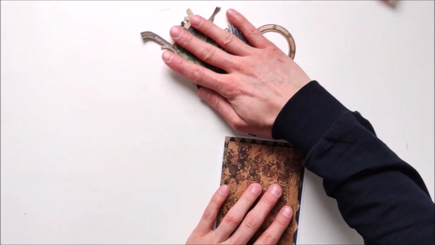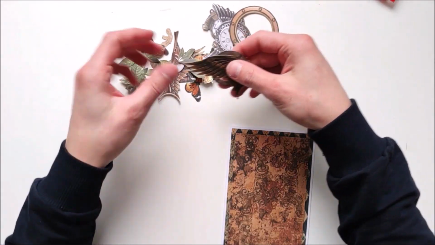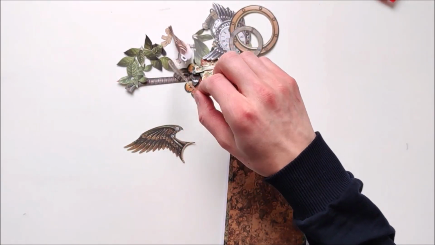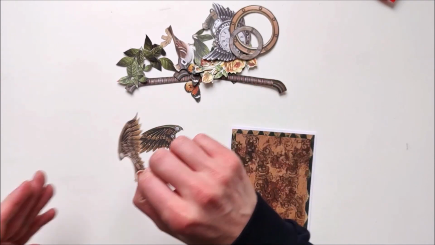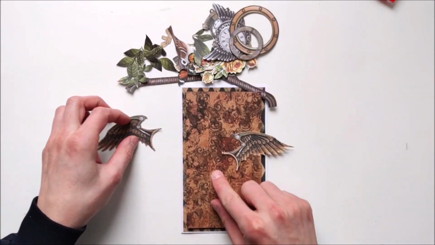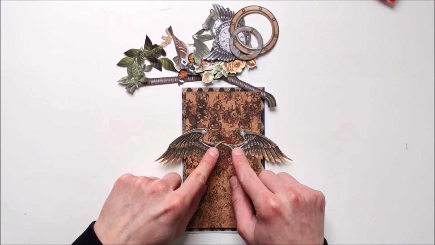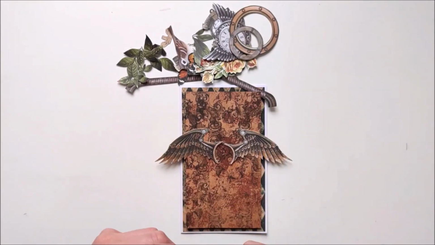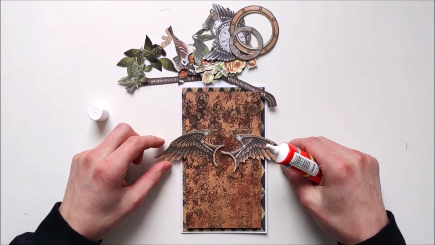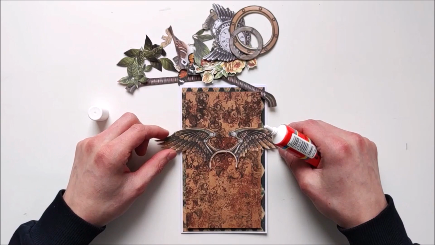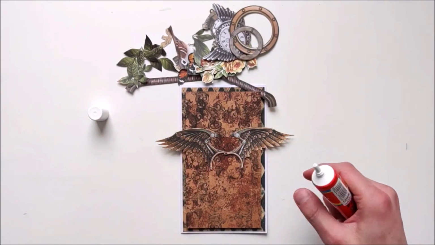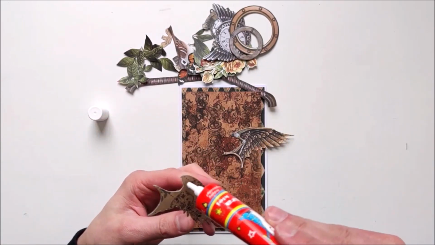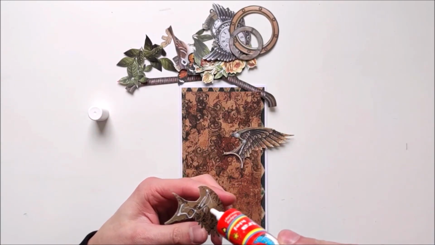elements, the best part of our class. So, creating the main composition on the card. First we need these wings. They must be on the glue. Yeah, like that. From left to right side.